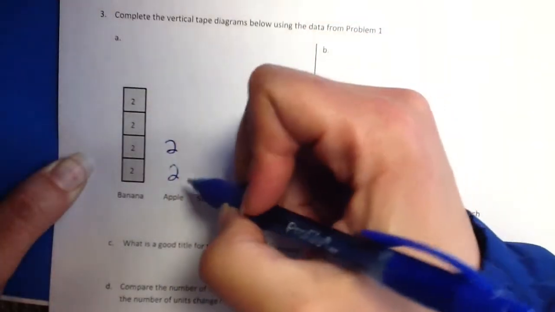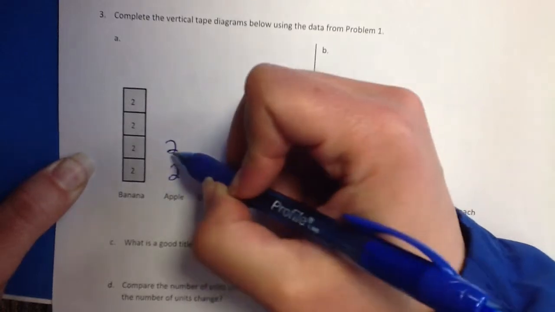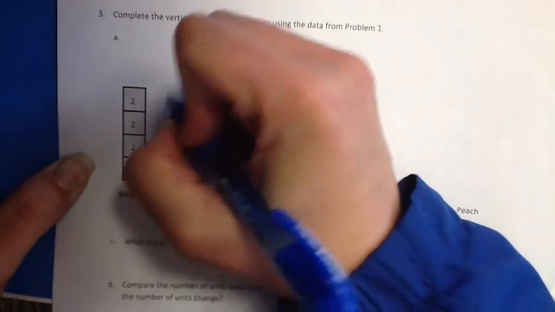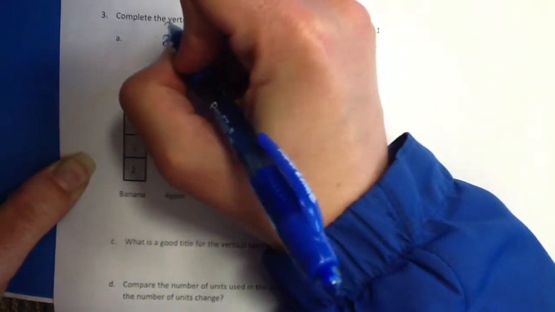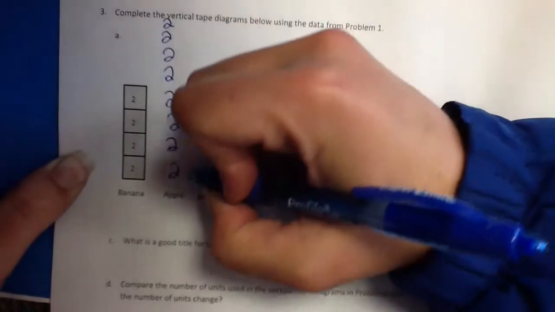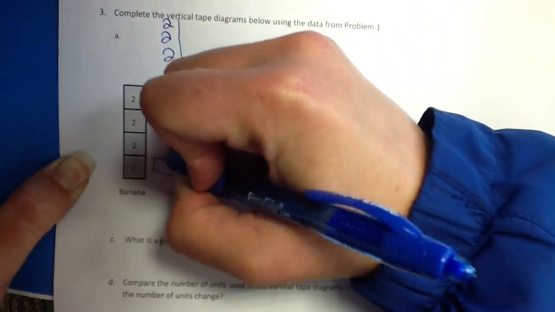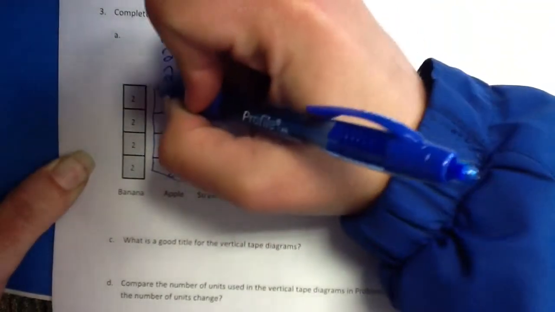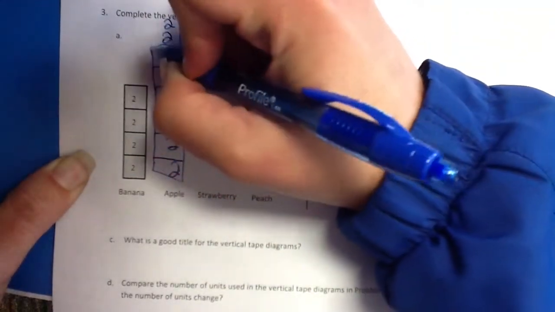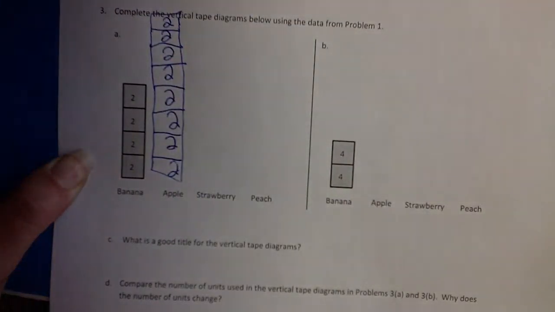I needed to count up to 8 boxes of 2, 8 groups of 2, and have a total of 16 apples altogether. So I'm going to count by 2s. 2, 4, 6, 8, 10, 12, 14, 16. I get really high up there. If I did this correctly, I'll have 8 boxes, right? 1, 2, 3, 4, 5, 6, 7, 8. It's okay if you have to go up into those words a little bit.